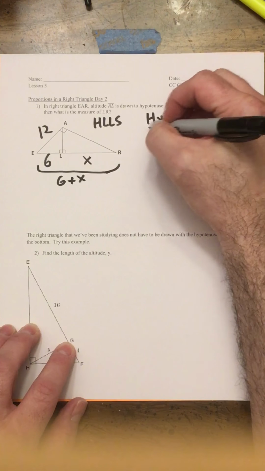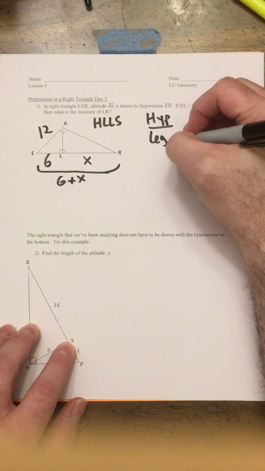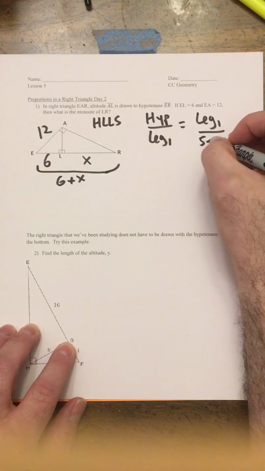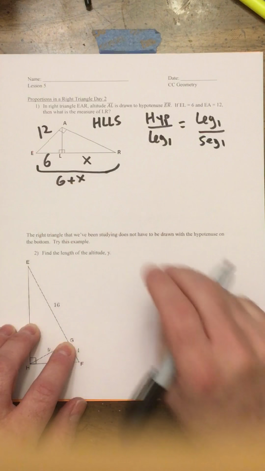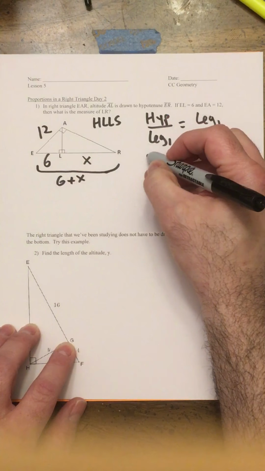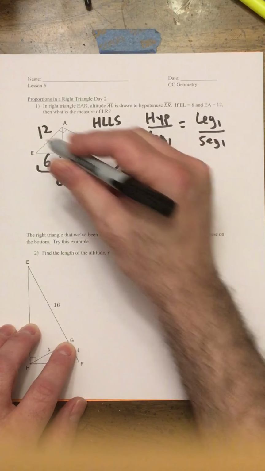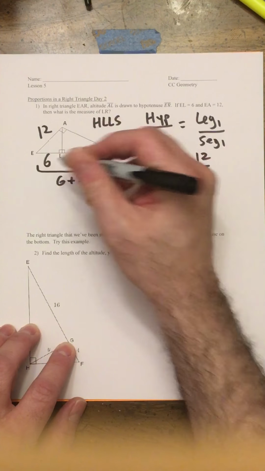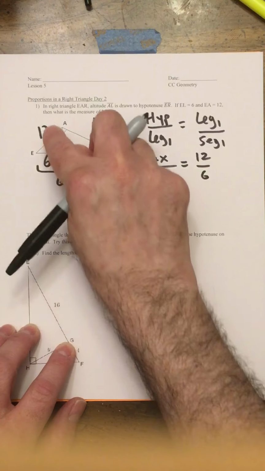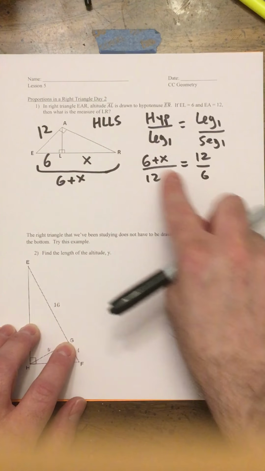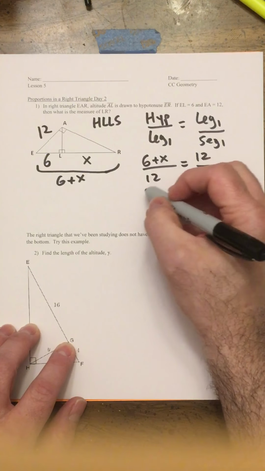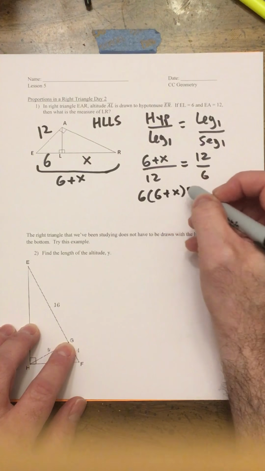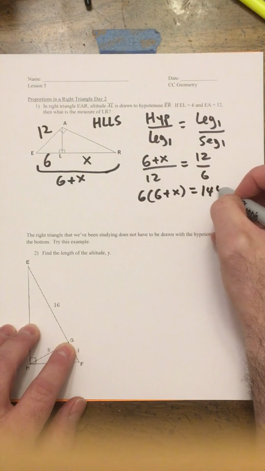Let's remember that Hills is hypotenuse over leg. We're going to be using the leg on that side. We'll call it leg 1, equal to leg 1 again over segment 1, everything on that side. So what we're going to get is hypotenuse, 6 plus x, over the leg, which is 12, equals 12 over 6. 6 is the segment on the same side as that 12. Now when you cross multiply here, we can do it this way so you can see it more clearly. 6 times 6 plus x equals 12 times 12, which is 144.